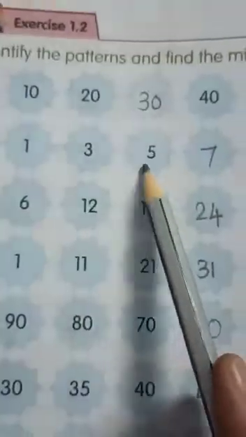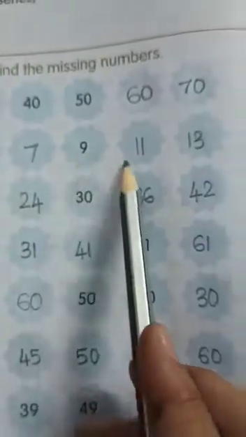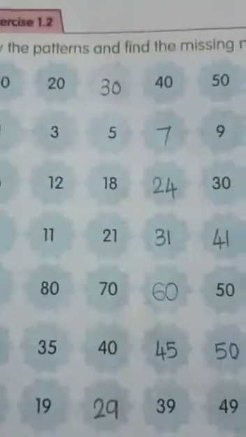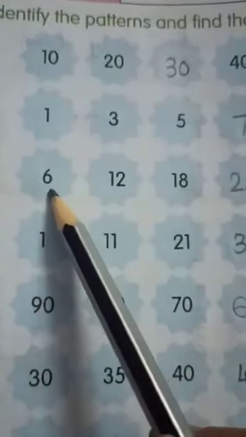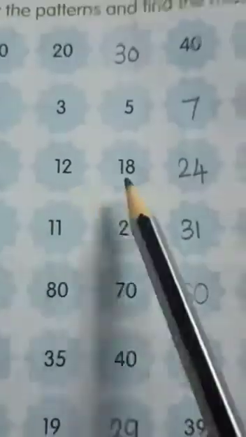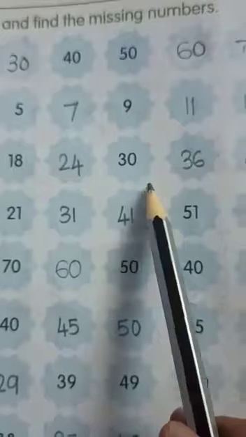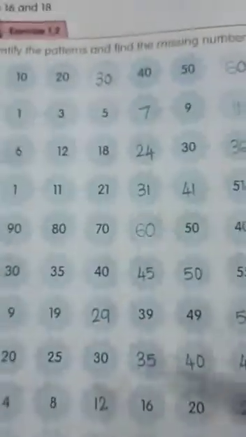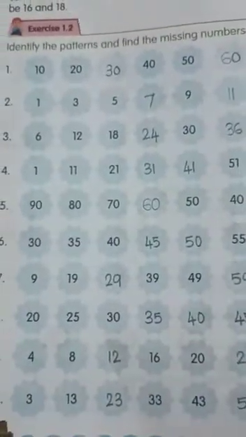And here this is the skip counting by 2. See, 1, 3, 5, 7, 9, 11 and 13. And this is the skip counting by 6. 6, 12, 18, 24, 30, 36. Okay, so practice all these patterns.